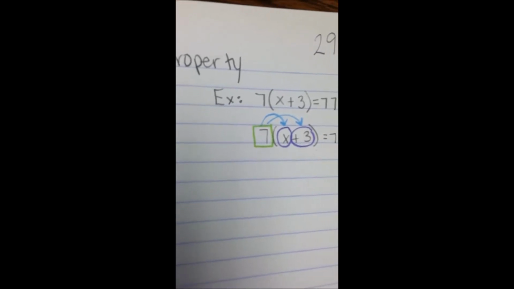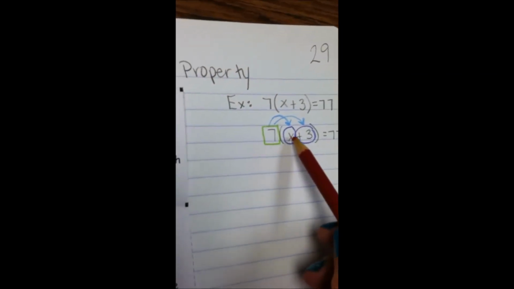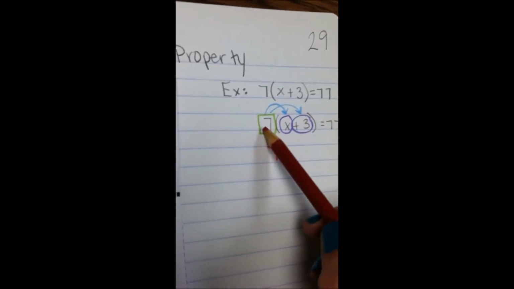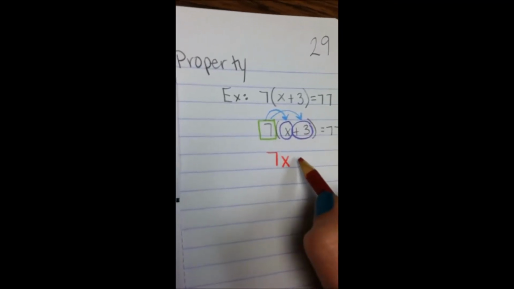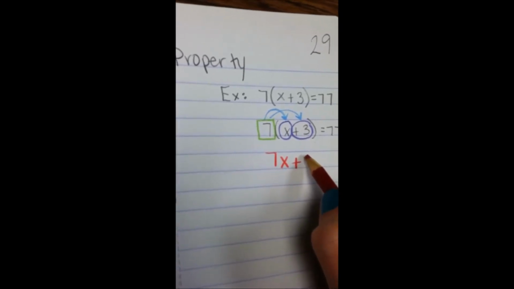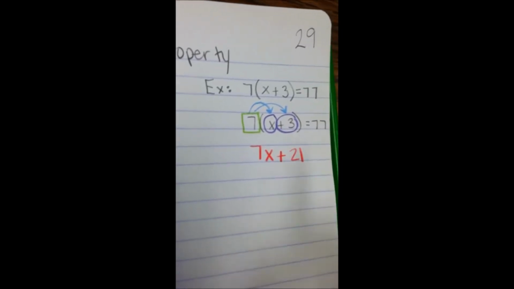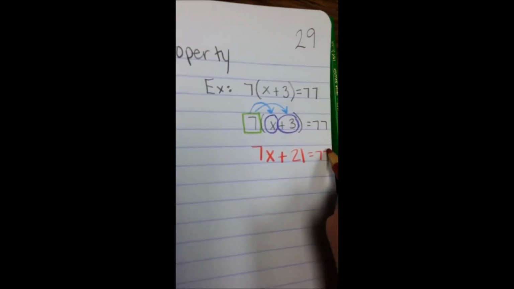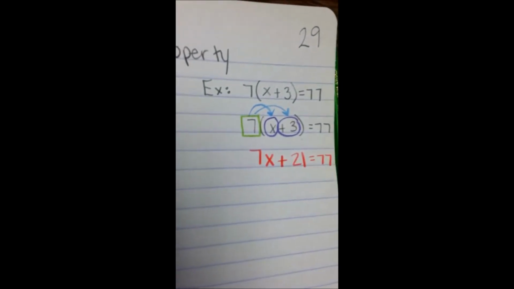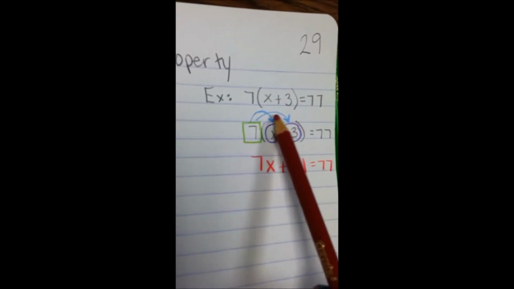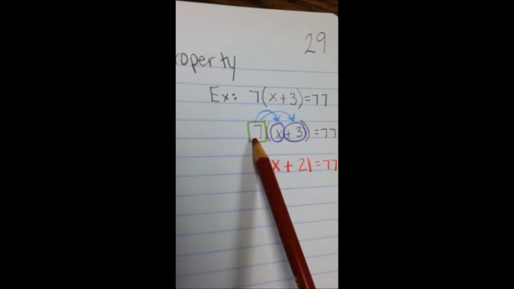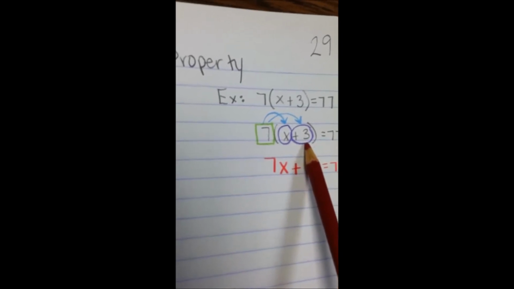When you do that, 7 times the x makes 7x, and 7 times a positive 3 gives me a positive 21. Then I'm going to finish off my equation by adding the equals 77. The colored part right here is called the distributive property. You distribute the 7 with the x, and then you distribute the 7 with the positive 3.